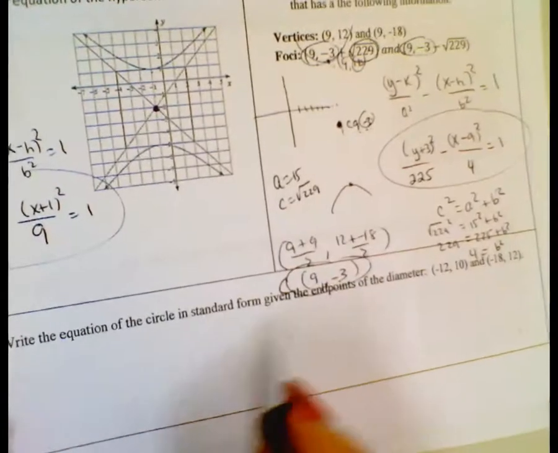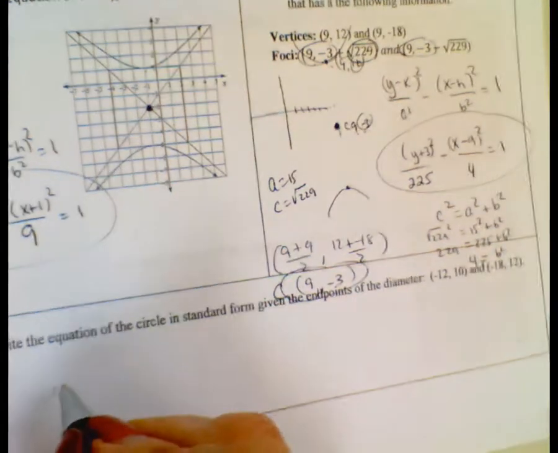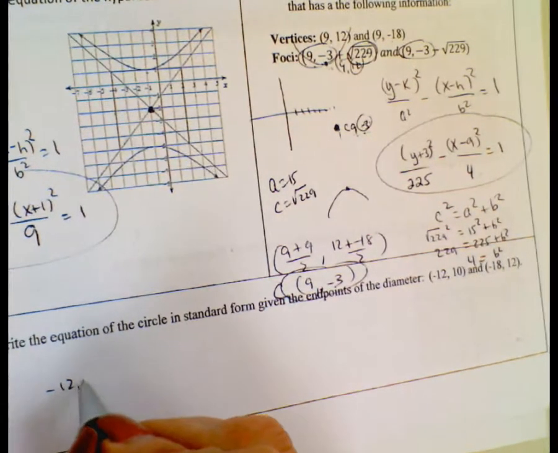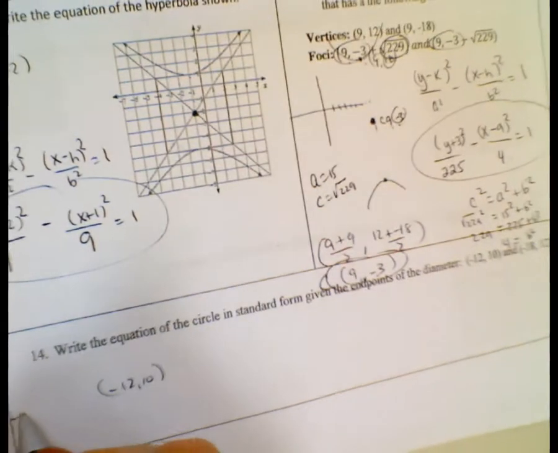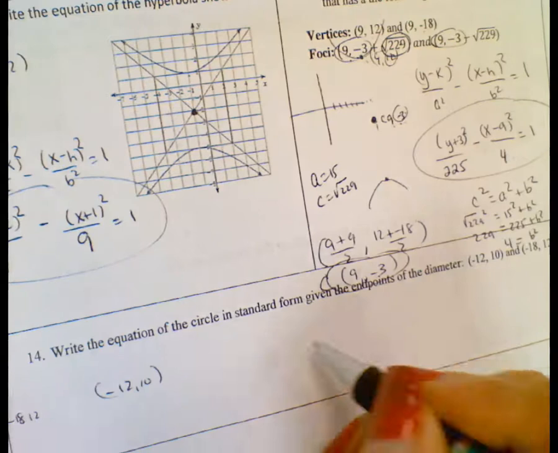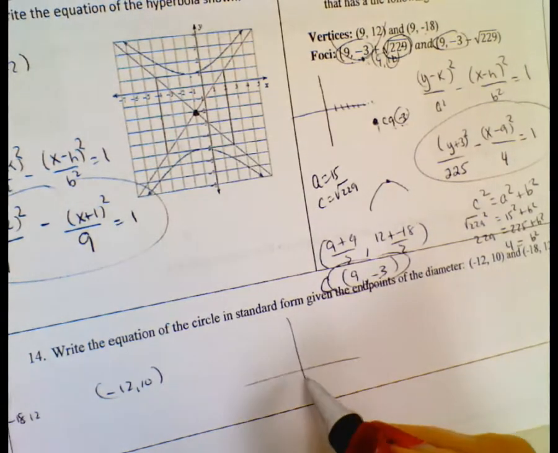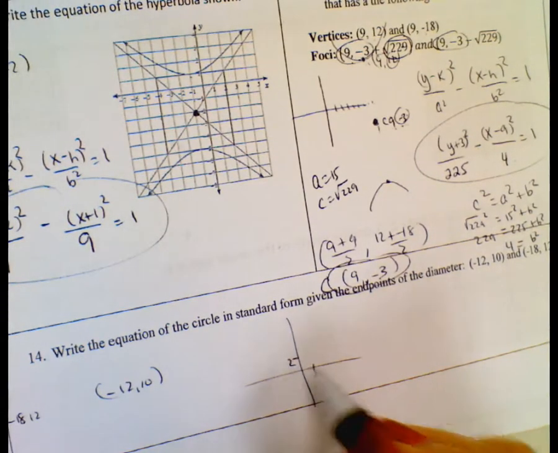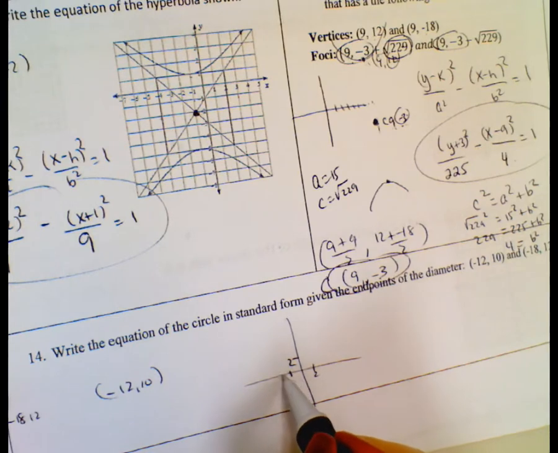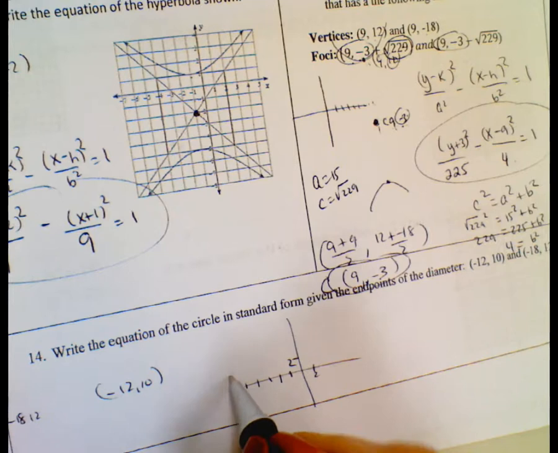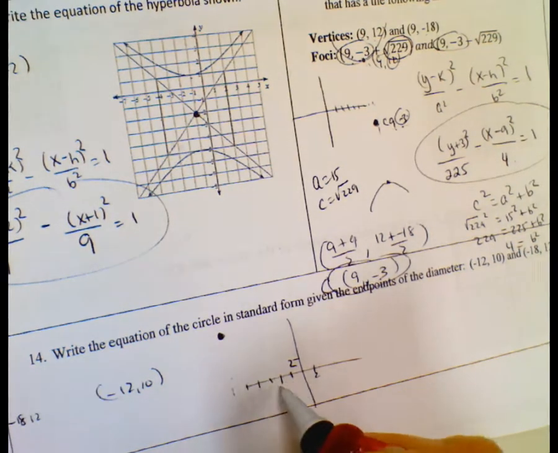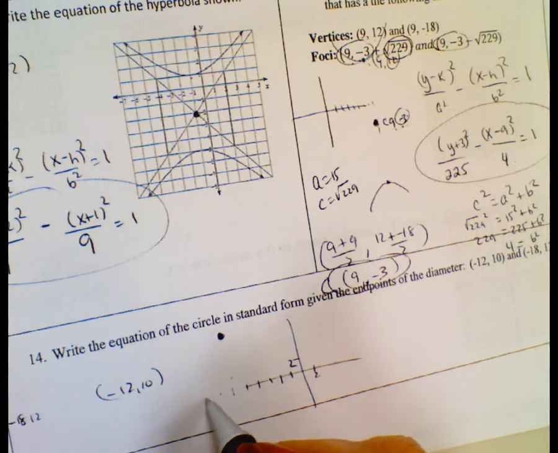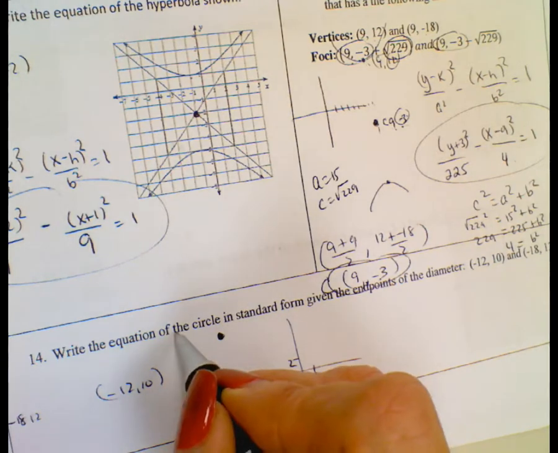14, write the equation of the circle in the form given endpoints. So you have negative 12, 10 as one endpoint, and negative 18, 12 as the next endpoint. I have to graph these. Let's go by 2's. So negative 12, 1, 2, 4, 6, 8, 10, 12. 2, 4, 6, 8, 10. That's 1 point. And then negative 18 would be 14, 16, 18, up 12.